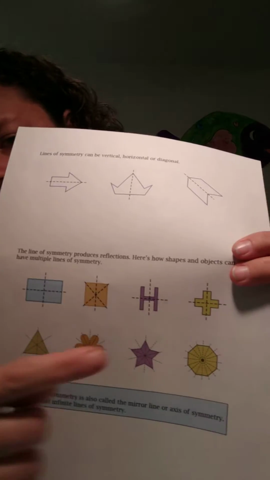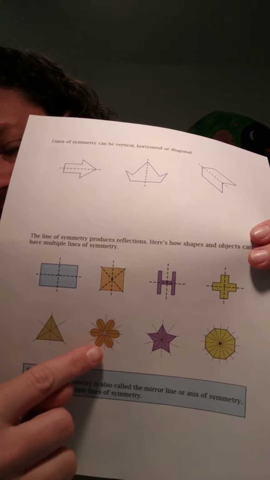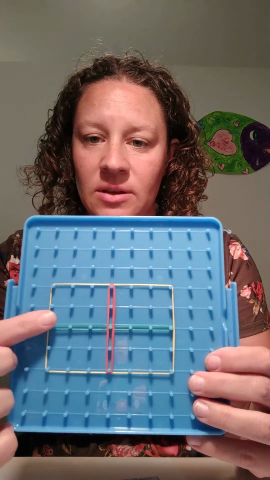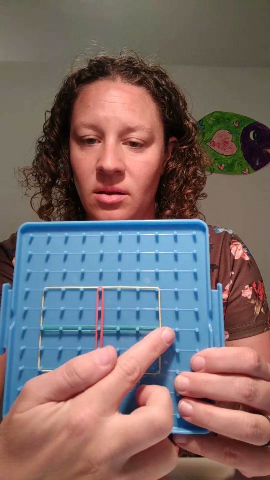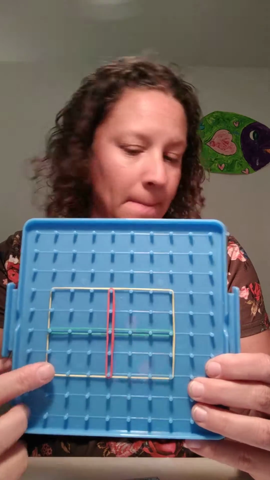I have a few more shapes, objects here to indicate lines of symmetry. The letter H, the star, this flower has multiple points, as does this triangle. We've got a few more examples here. We have the semicircle. So we have this rectangle. I've got a couple lines of symmetry indicated here, the horizontal and the vertical, but we could also go diagonal.